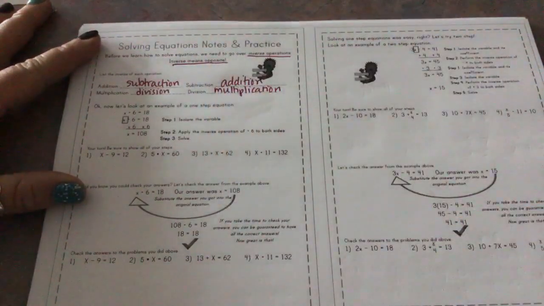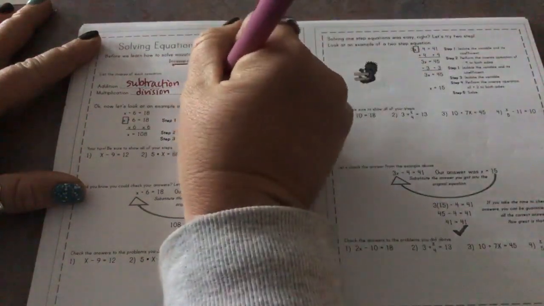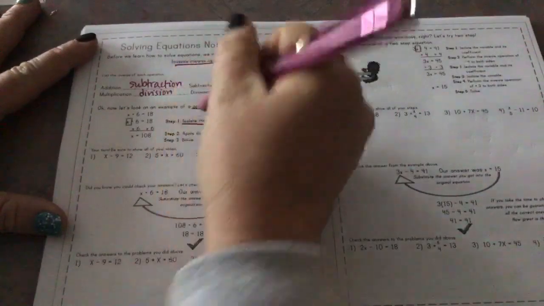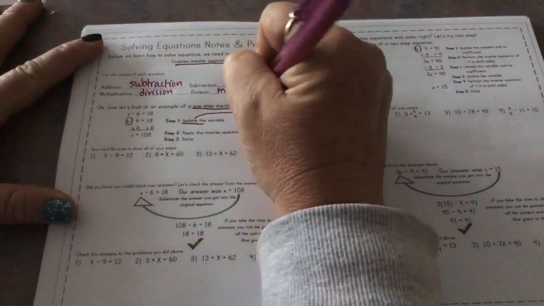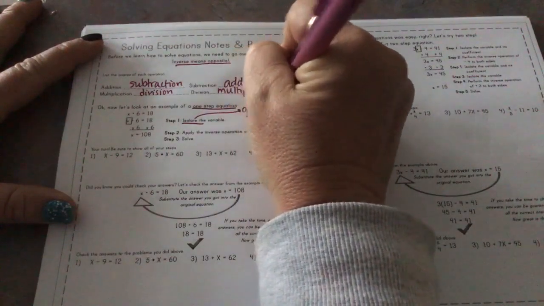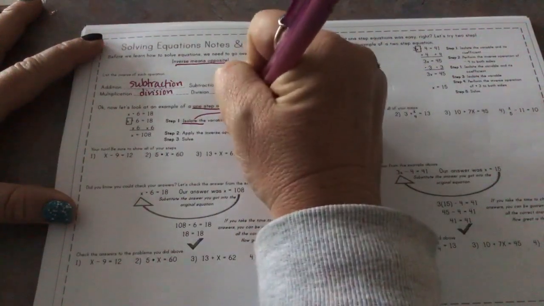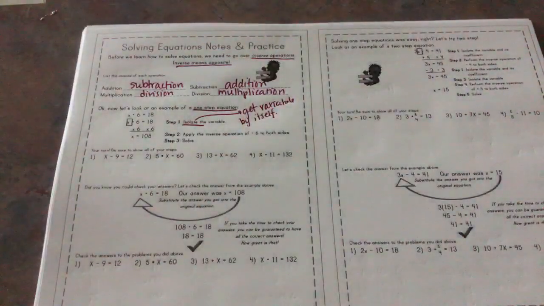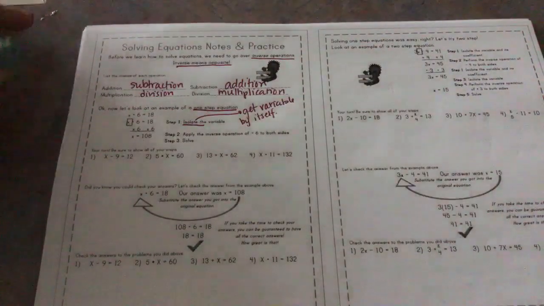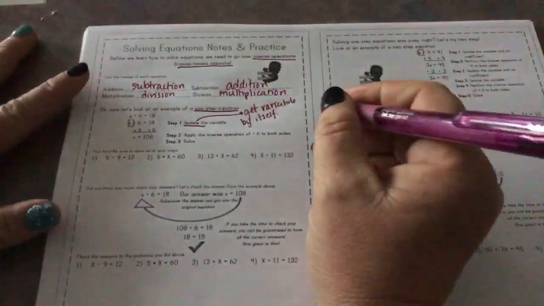All right, so now let's look at an example of a one-step equation. In step one, you want to isolate the variable. What this means is we are going to try to get the variable by itself. And you do that by doing the inverse operation of whatever operation is going on in the problem.